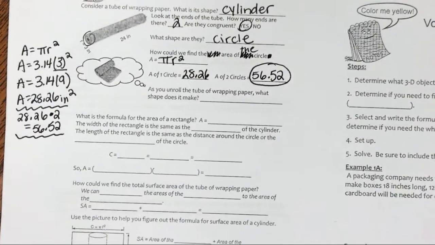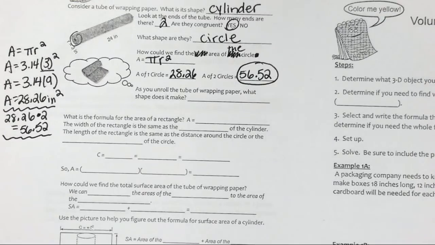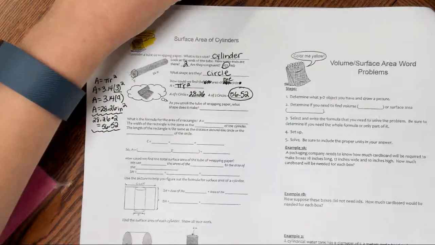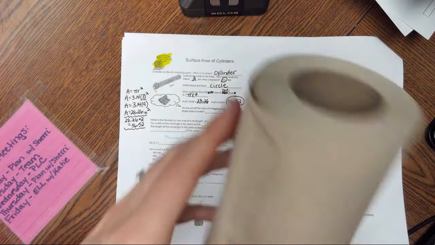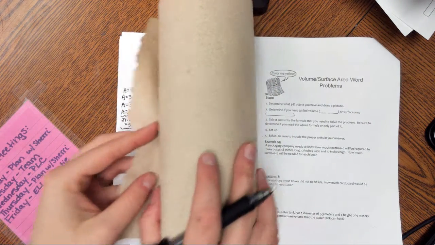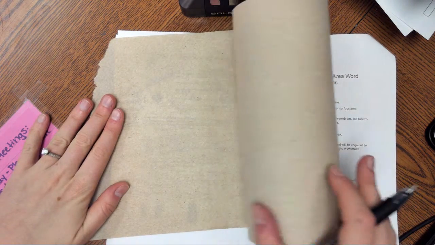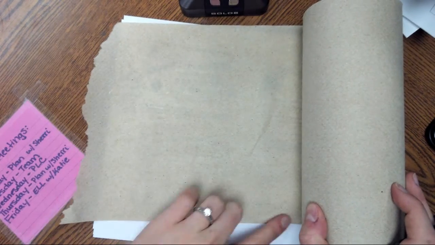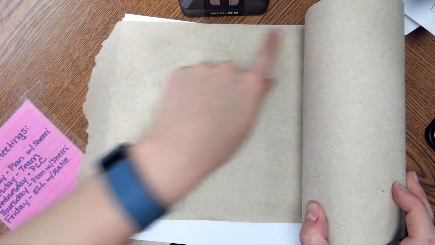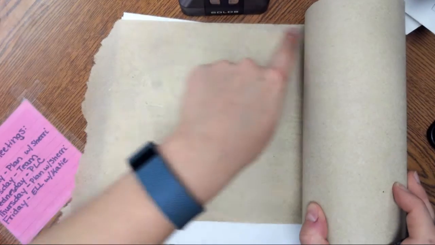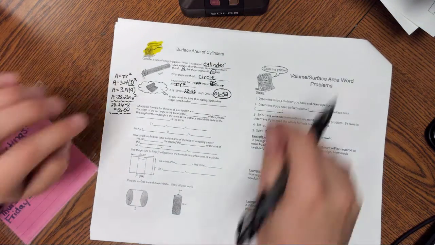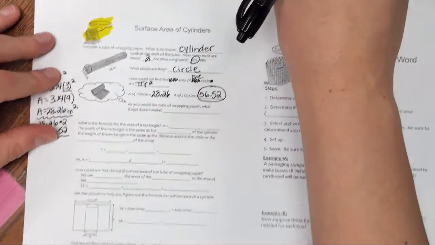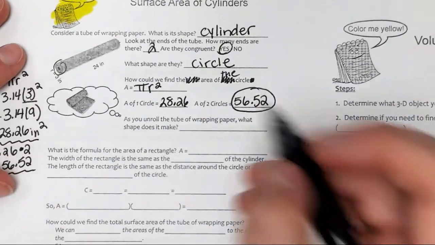Okay? So now we're going to think about, as we unroll the tube of wrapping paper or paper towels, what shape does it make? So I'm starting with this cylinder, and as I unroll it, you'll see that you start to form a rectangle. It'll be a little clearer if this were cut smooth, but you can kind of see where we're starting to form that rectangle. So as we unroll the tube, we start to make a rectangle.